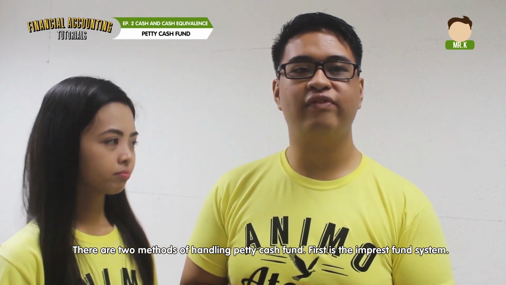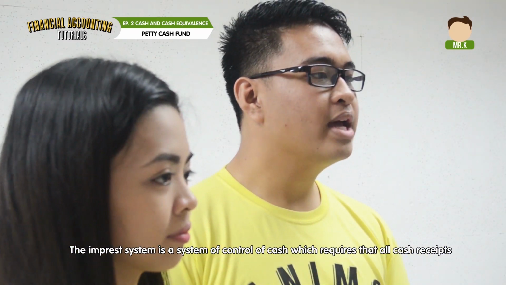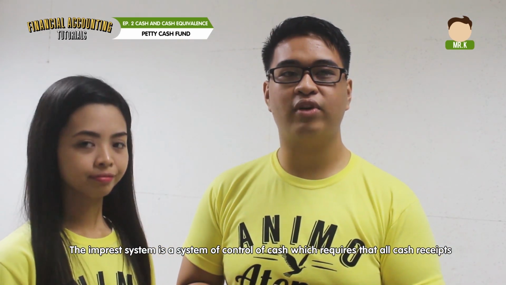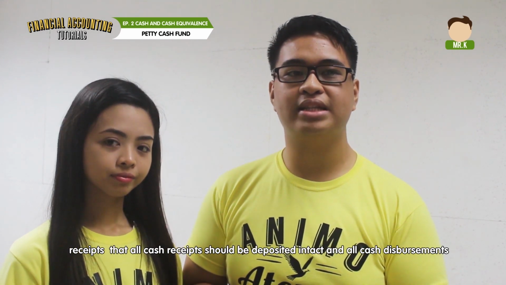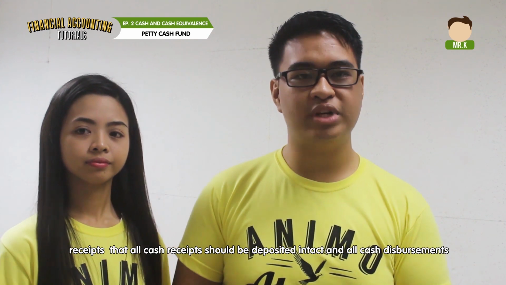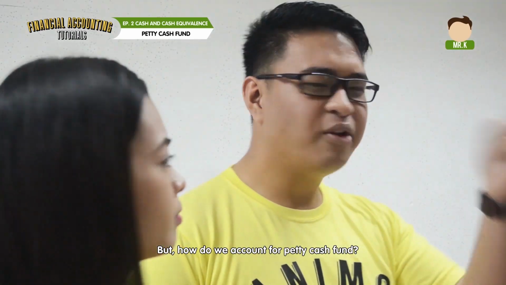There are two methods of handling petty cash fund. First is the imprest fund system. The imprest fund system is a system of control of cash which requires that all cash receipts should be deposited intact and all cash disbursements should be made by means of check. But how do we account for petty cash fund?